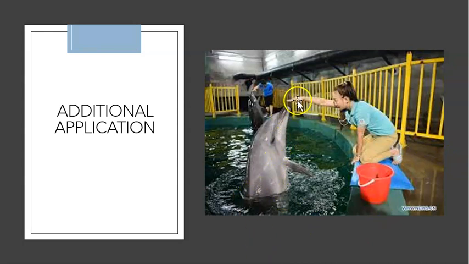And here we're doing target training. So this is where they have to boop their nose on a target. In this instance, it's her hand, or over here, his hand. So they have to come up out of the water, boop her hand, and then they get food. And that's target training. You can also use an actual target.